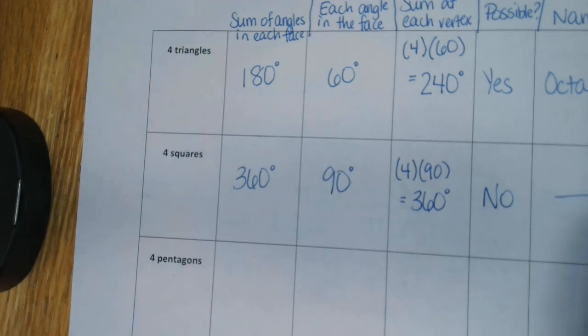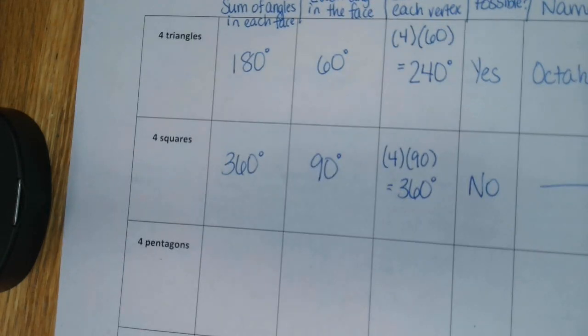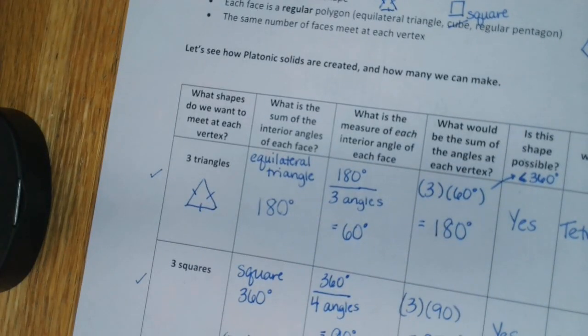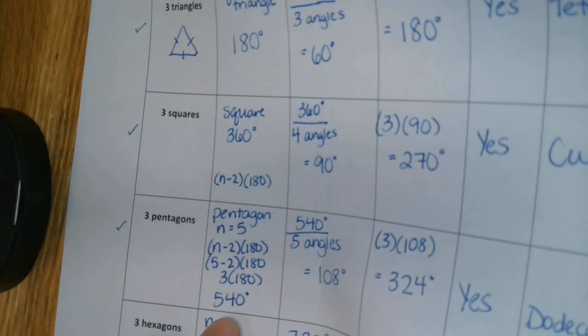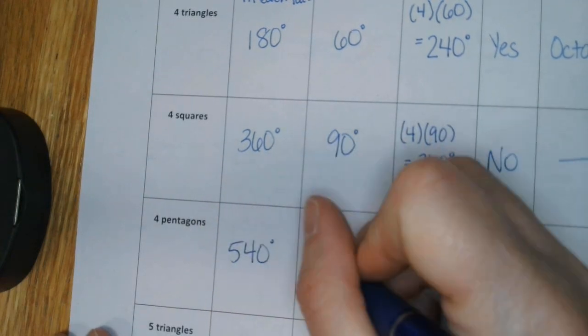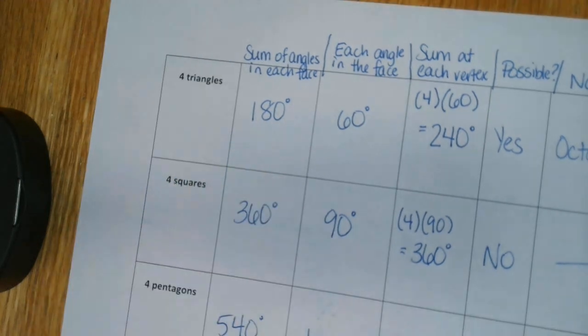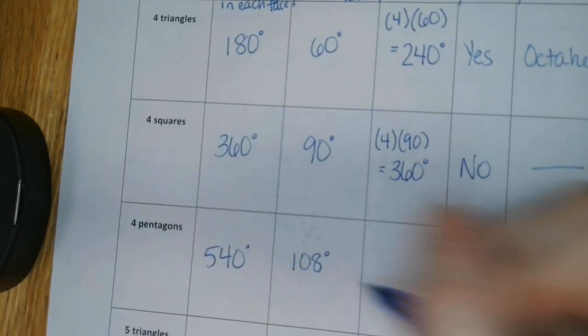Okay, what if I want 4 pentagons? So we know 3 pentagons can come together. How about 4 pentagons? Well, each pentagon has interior angles that sum to 540, so each angle is 108 degrees for a regular pentagon.